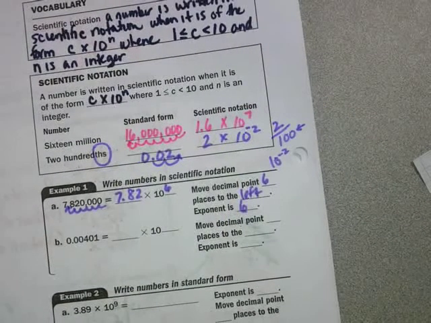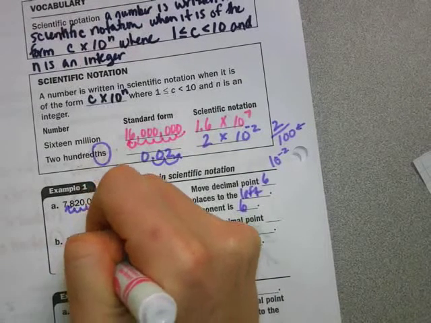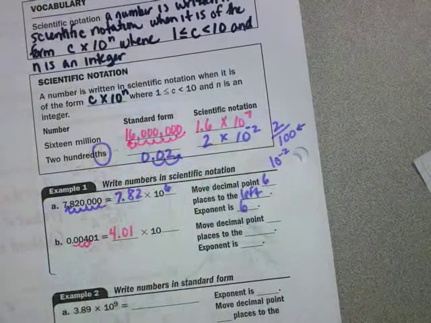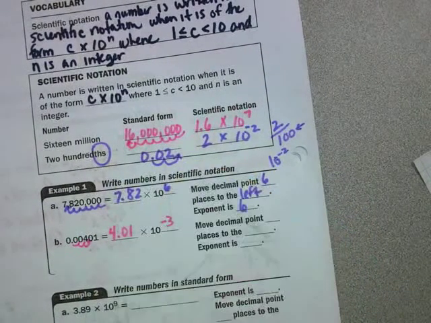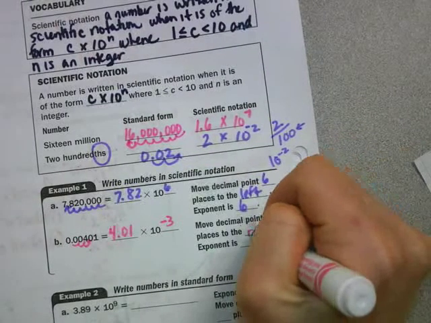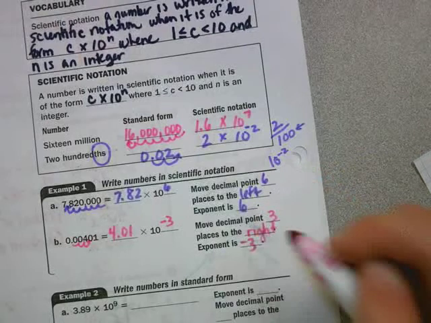All right, the next one's a teeny number. 1, 2, 3. It's going to go after the 4, so 4.01. How many loopies did you do? 3 loopies. It was a teeny number, though, so it's a negative exponent. We moved it to the right 3 places. The exponent is negative 3.